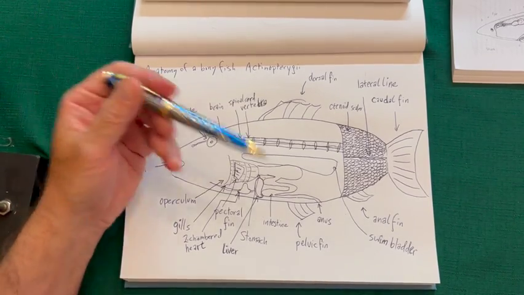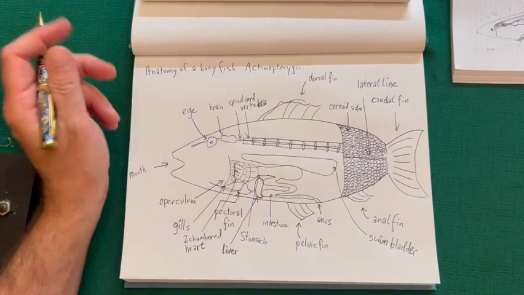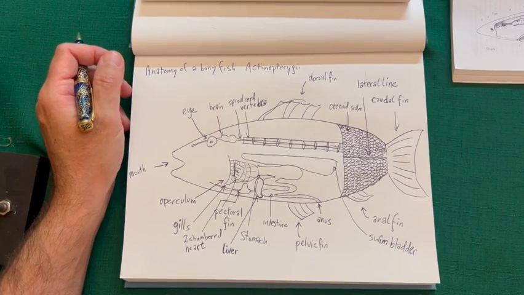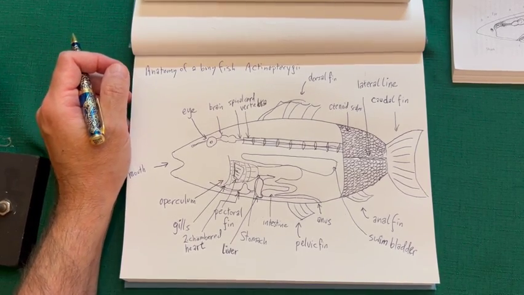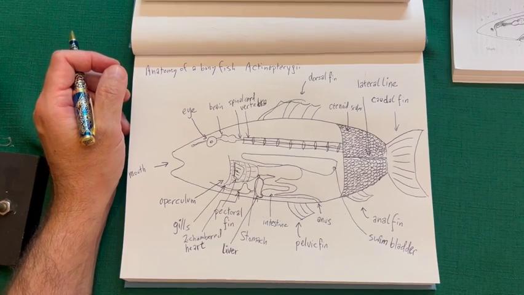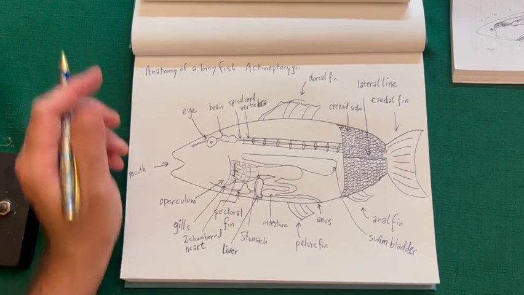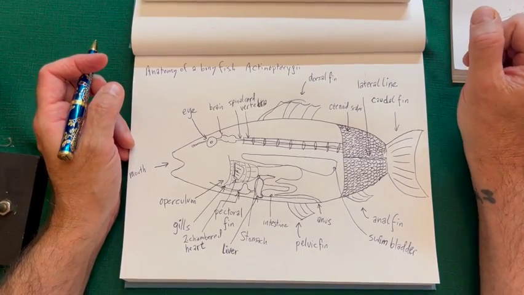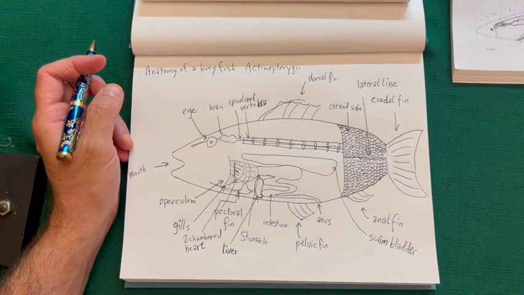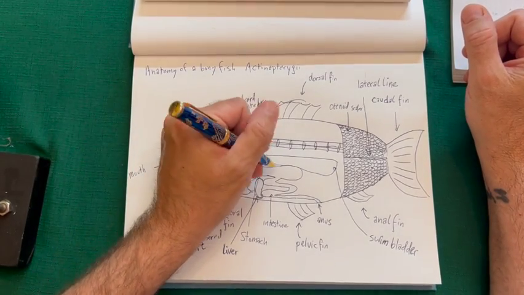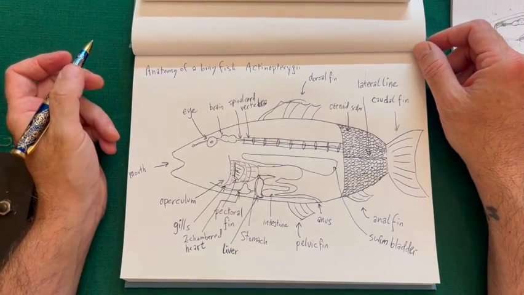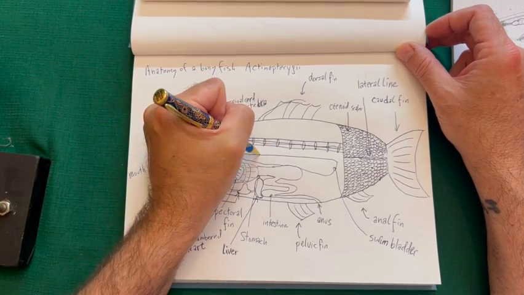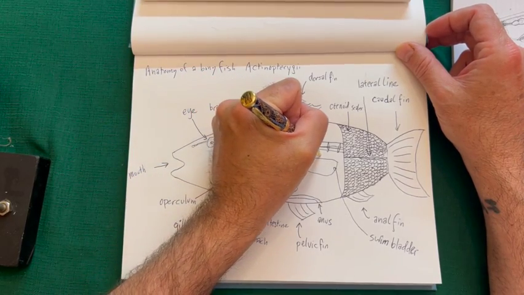It is thought that the swim bladder is homologous with lungs, but whether lungs develop from the swim bladder or the swim bladder develops from lungs is up in the air at the moment. We're not really sure. Of course, these structures don't really fossilize, so a lot of the work studying that relies on other tools.